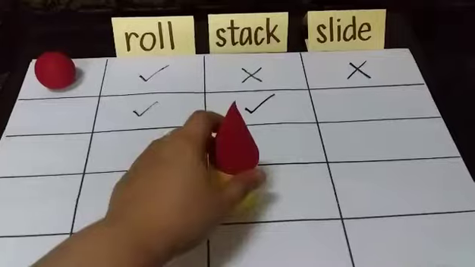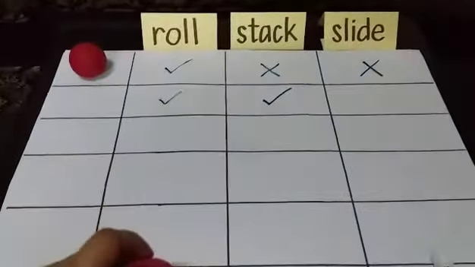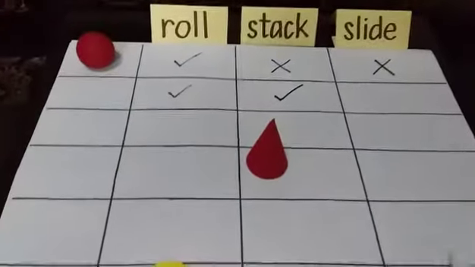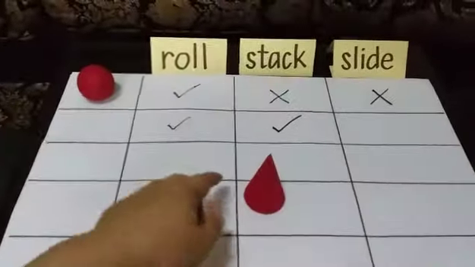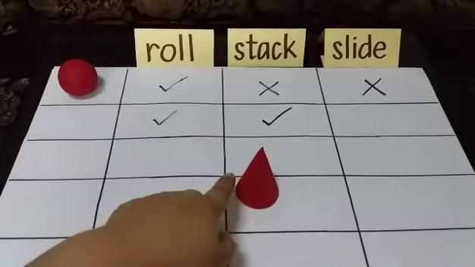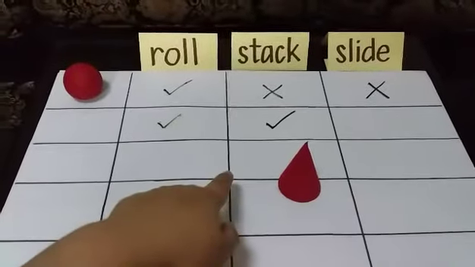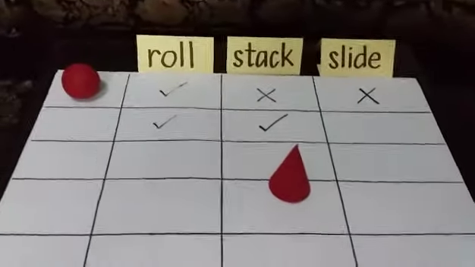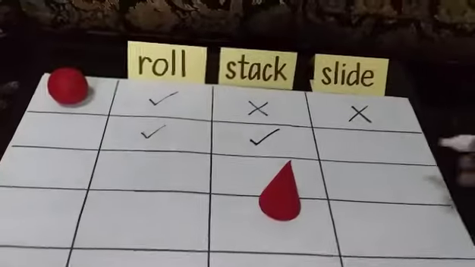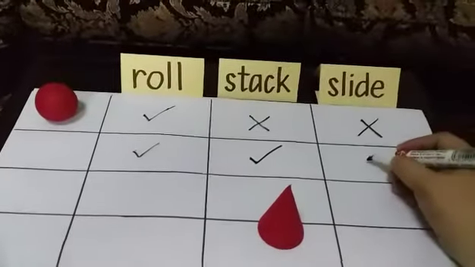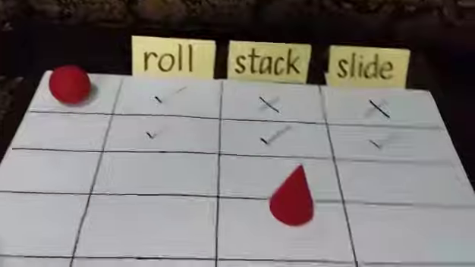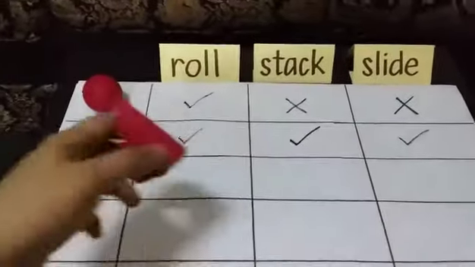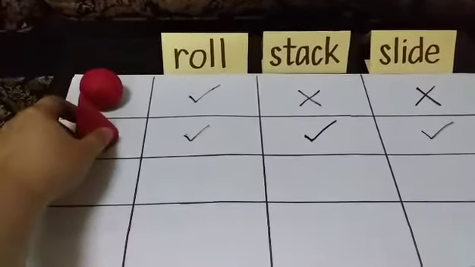Now, let's try if this cone could slide. I will push a bit. Will it slide? Yes, it slides. So, since it slides, we're going to put a check in here again. Alright, so we are done with the cone.